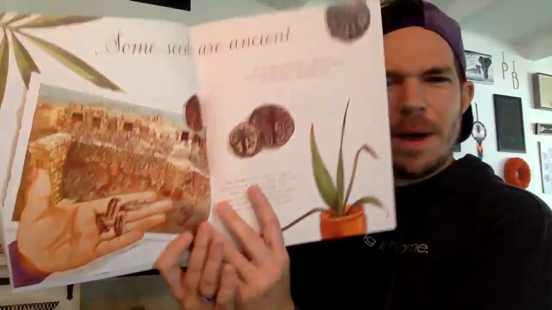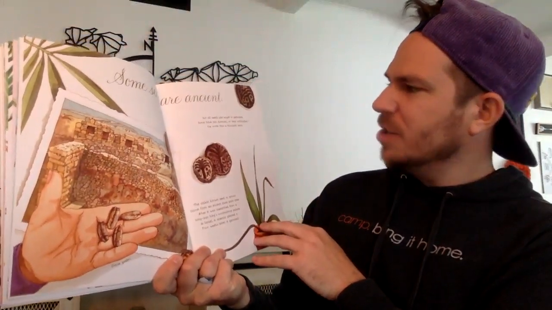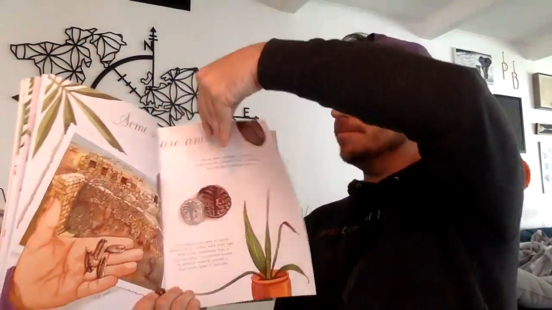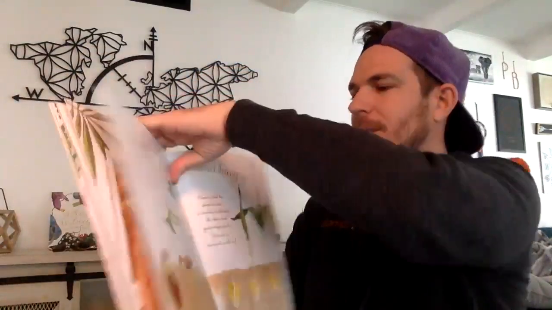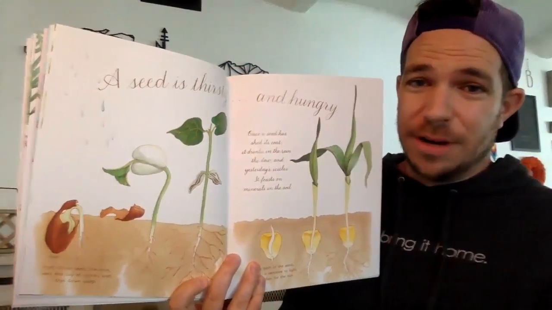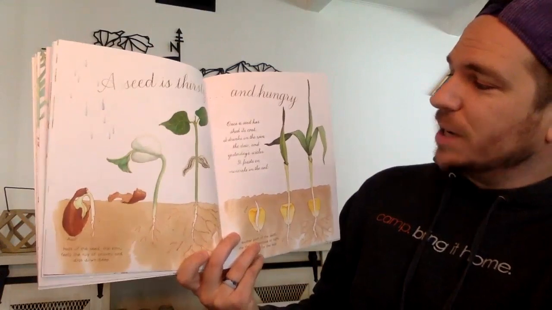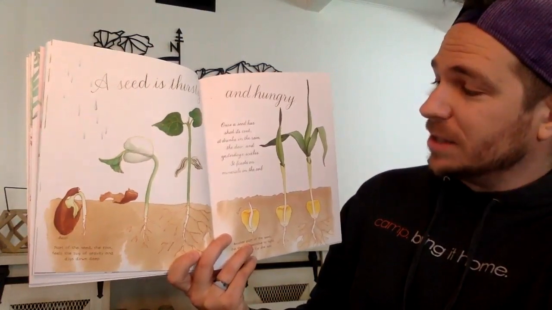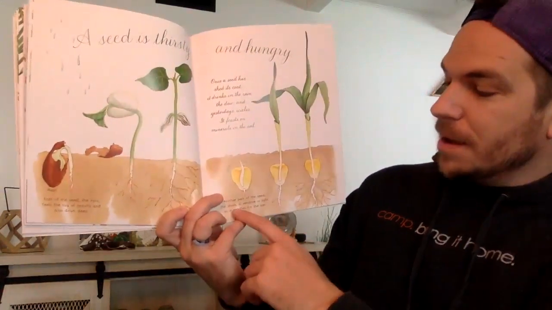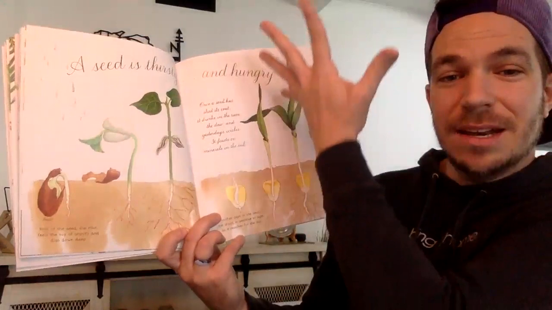That is incredible. Think about that. It lay dormant more than 1,000 years. A seed is thirsty and hungry. Does that sound like some of you during this time? Once a seed has shed its coat, it drinks in the rain, the dew, and yesterday's icicles. It feasts on minerals in the soil. Another part of the seed, the shoot, is sensitive to light, so it reaches for the sun.